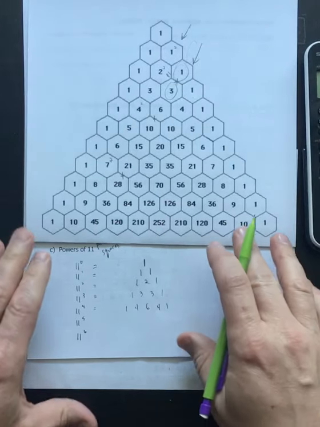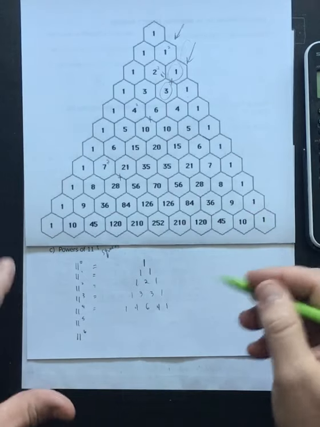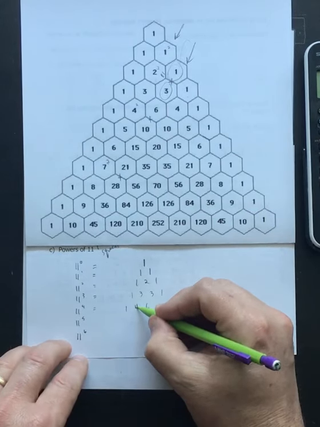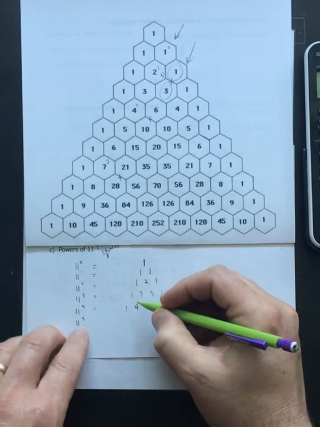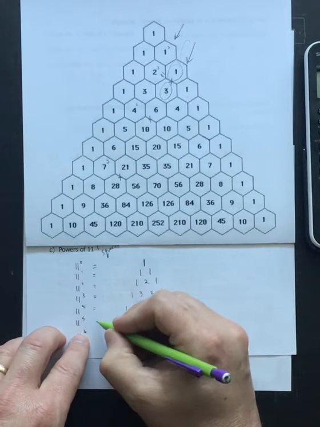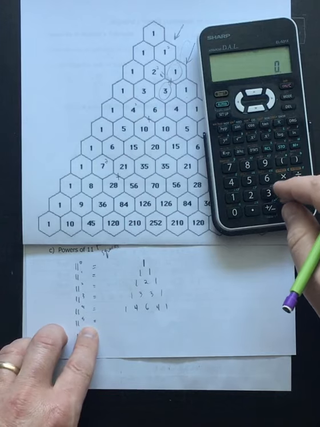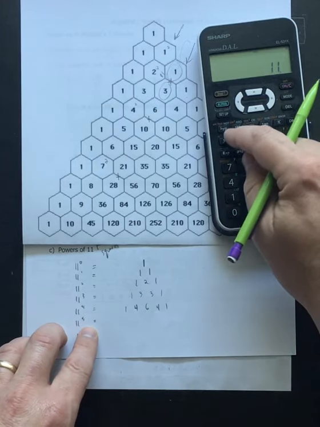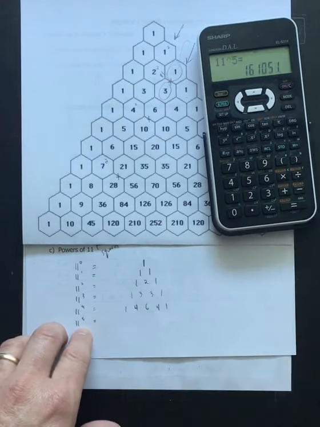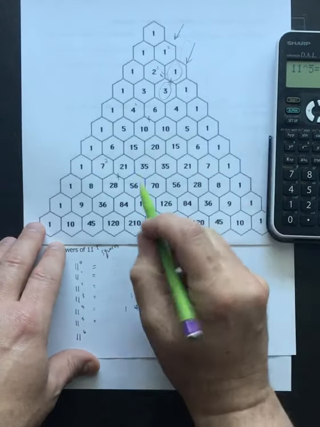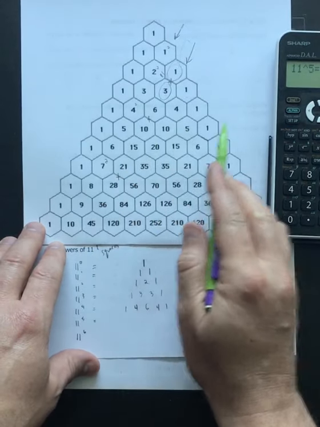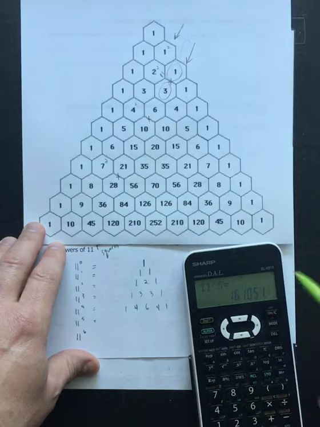But the idea is when we take these rows and we take the powers of 11, they actually equal each other. Now, there's a problem that we run into. The problem is when we do 11 to the power 5, it doesn't equal the row in Pascal's triangle. It's 1, 5, 10, 10, 5, 1. This is 1, 6, 1, 0, 5, 1.